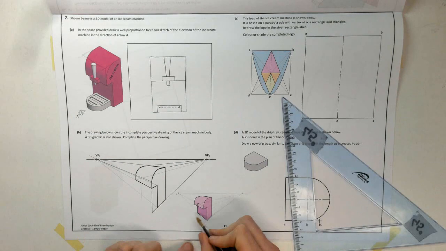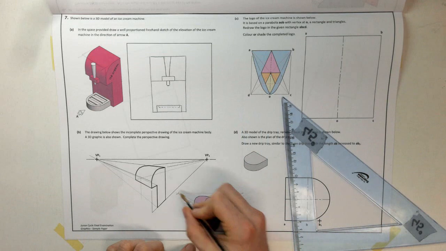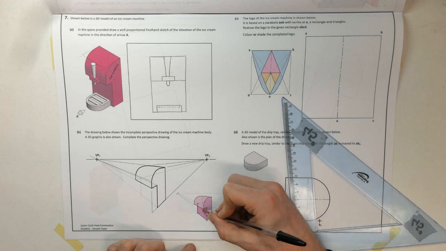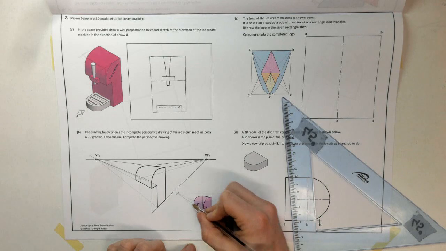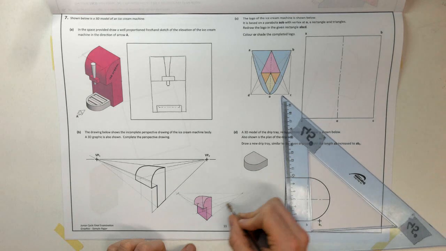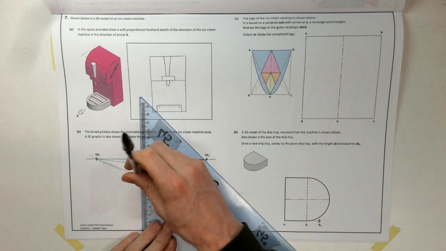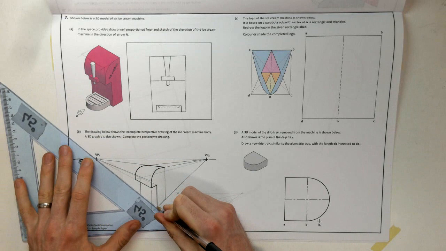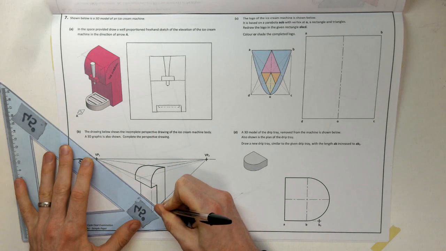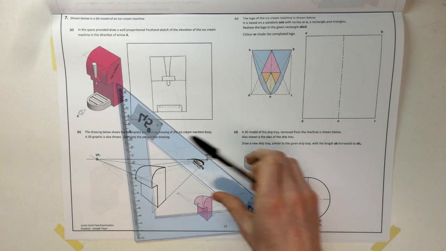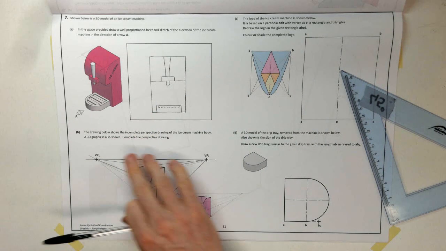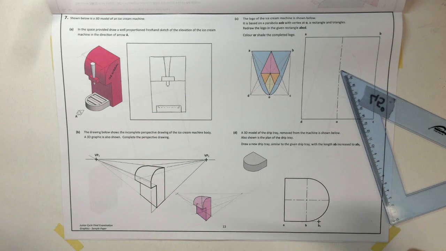I could also do the same with the base: drop the vertical line down, vanish that back, and where they intersect, vanish it forward. But it's whatever way works for you in this particular question. That is the completed perspective, and they're not asking for any shading there.